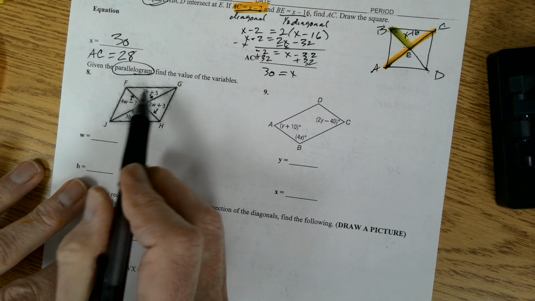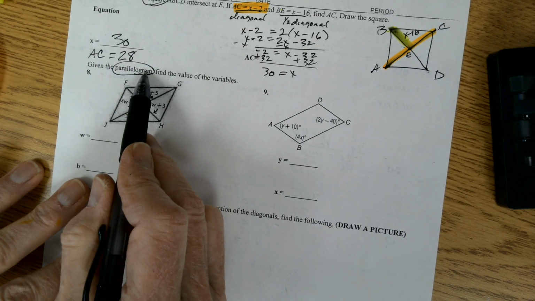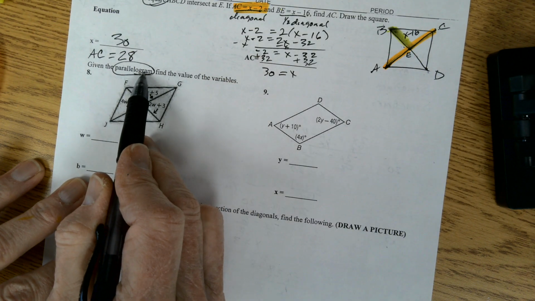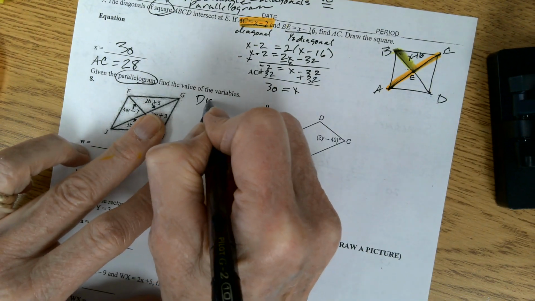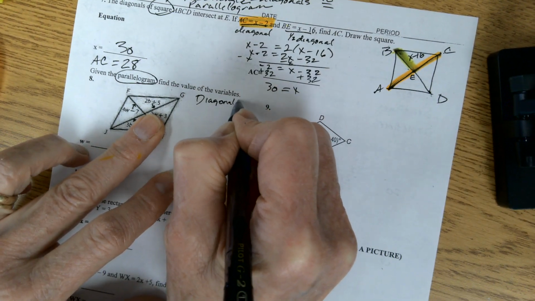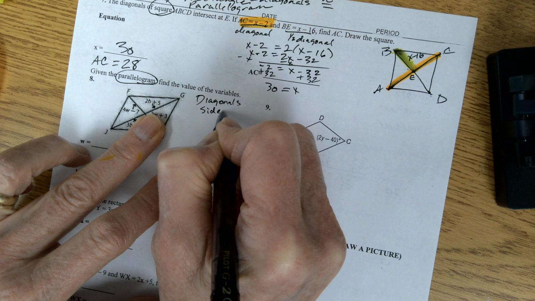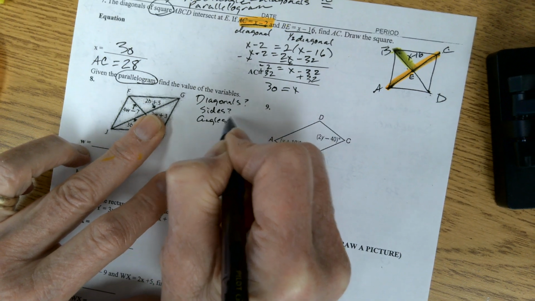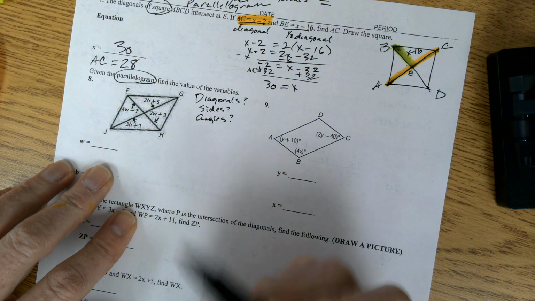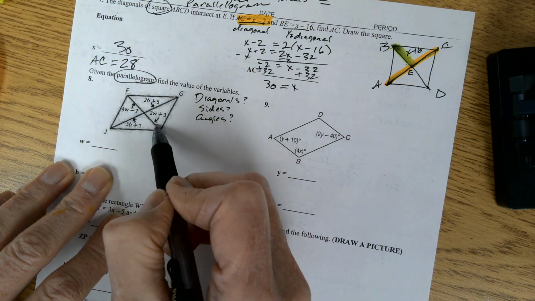Okay, I've got a parallelogram. Because it's a parallelogram, I can only use the theorems for a parallelogram. In this case, you always have to think, are you talking about diagonals, sides, or angles? Which one are you talking about? In this case, I'm talking about diagonals.